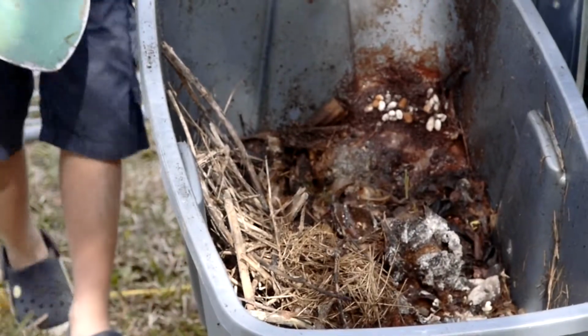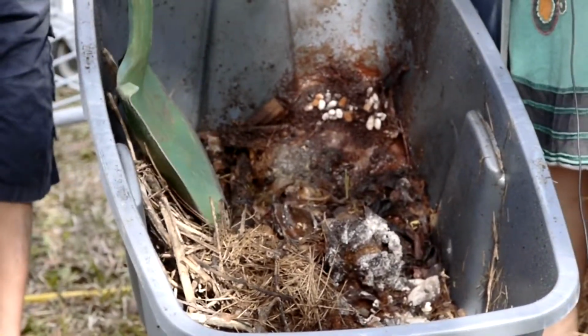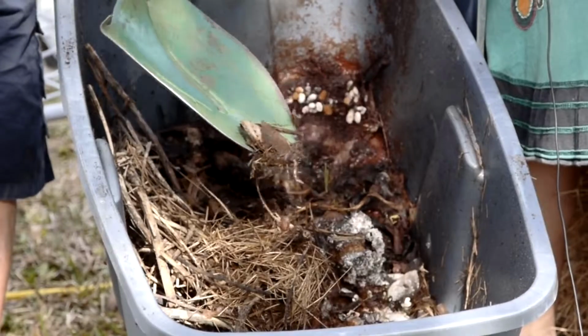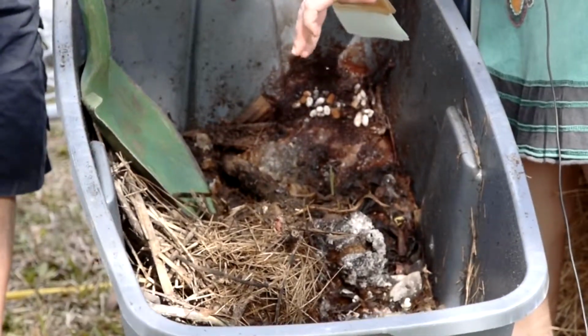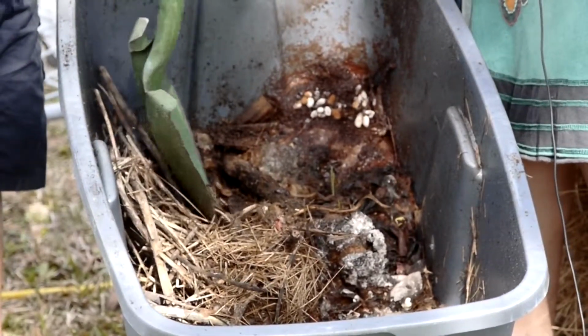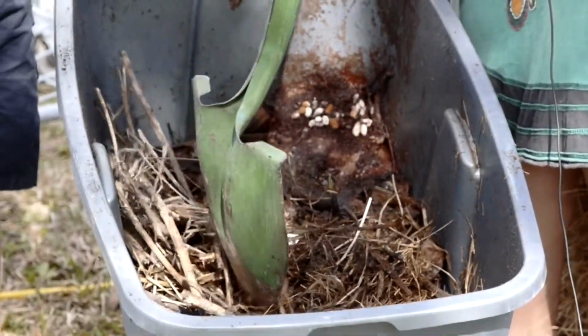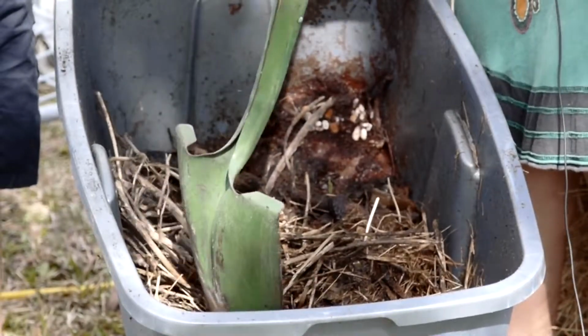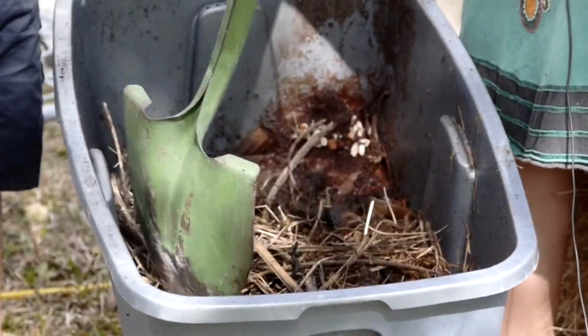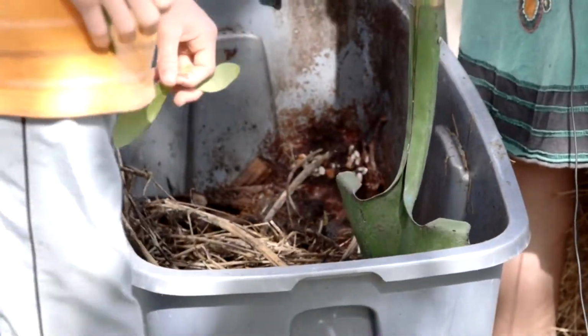Can you put that in there and dig a little bit? See what's going on? It's kind of yucky. Oh, what is that? Do you see it? Worms, right? There's worms in there, and look what they're doing. They're turning some of that produce and those vegetables into soil.